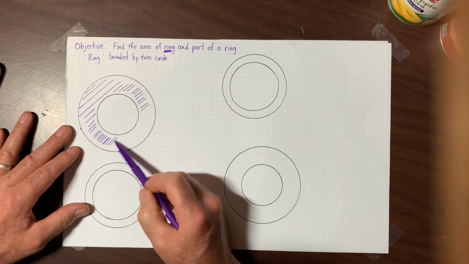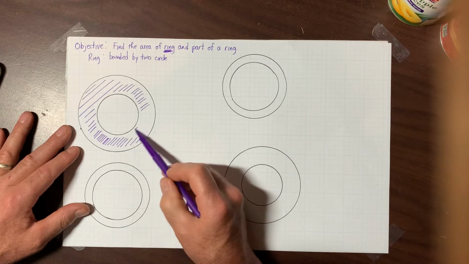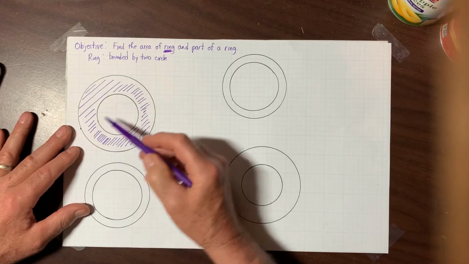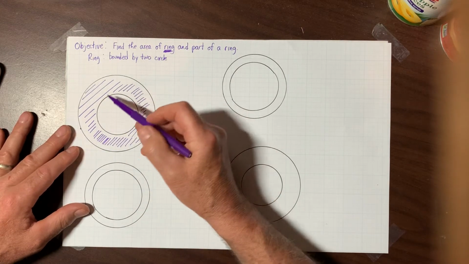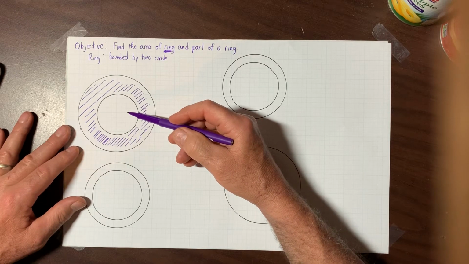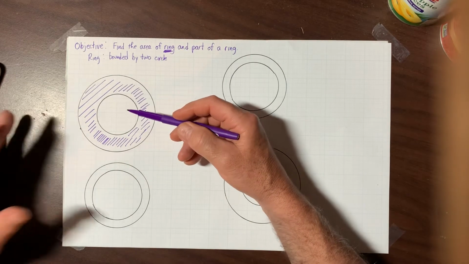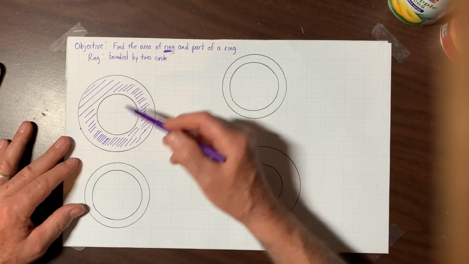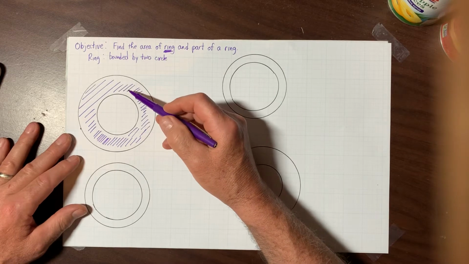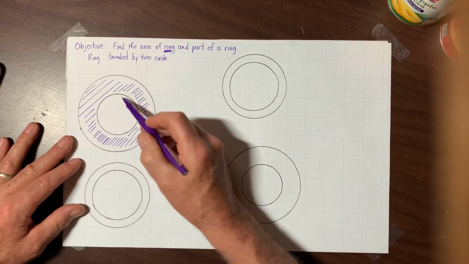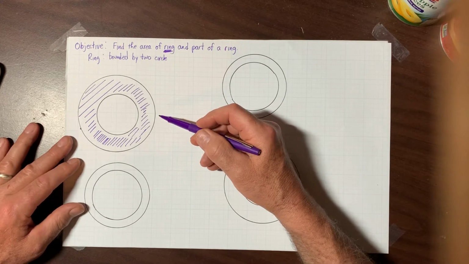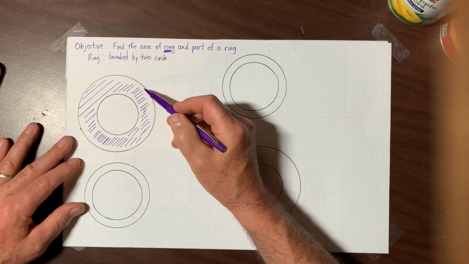One way to think about a ring is to think about taking a big circle, say the big circle here, and removing or cutting out the small circle. And if you wanted to describe this in terms of objects from the world around us, you could think of a donut, you can think of a tire, you could think of a ring. I think calling this a ring is probably a pretty good name for it. And what we want to do is we want to be able to find the area of this ring.